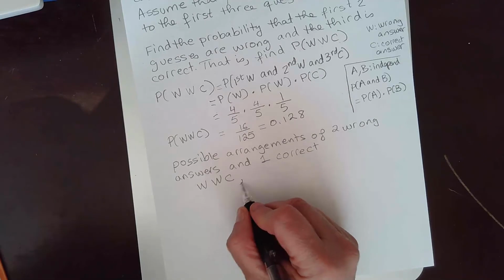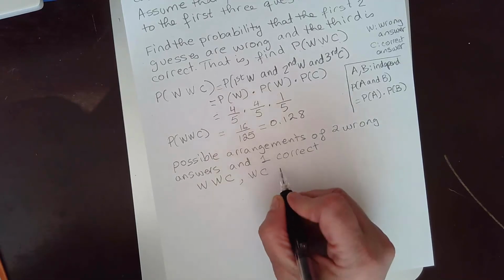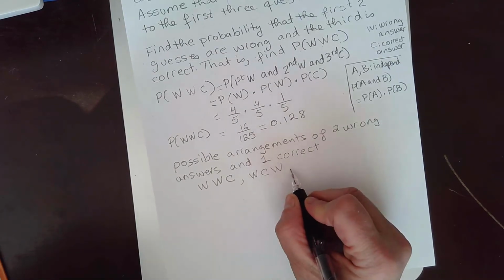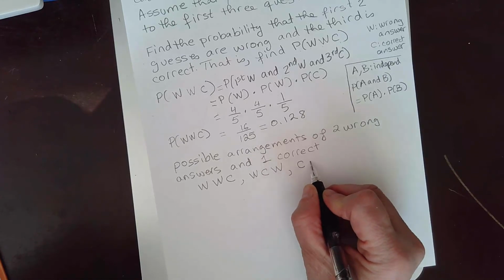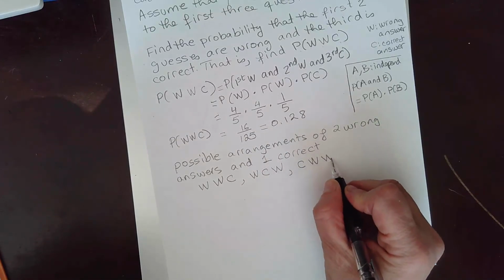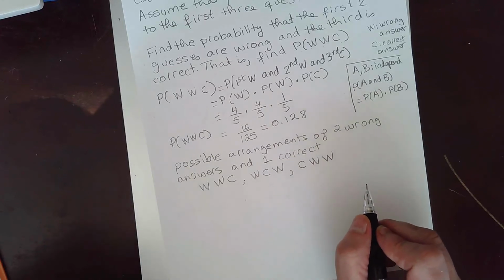It can be the first wrong, the second one correct, the third wrong. And it can be the first correct, the second wrong, the third wrong. These are all the possible arrangements.